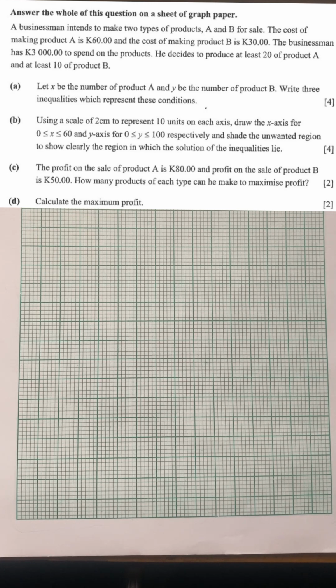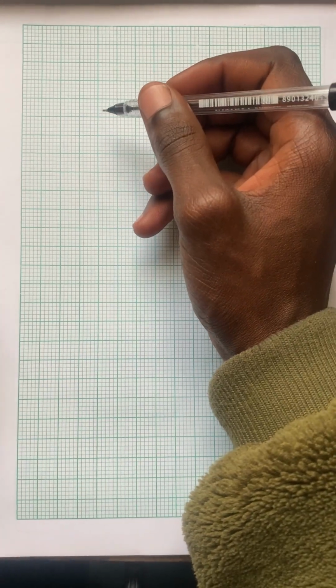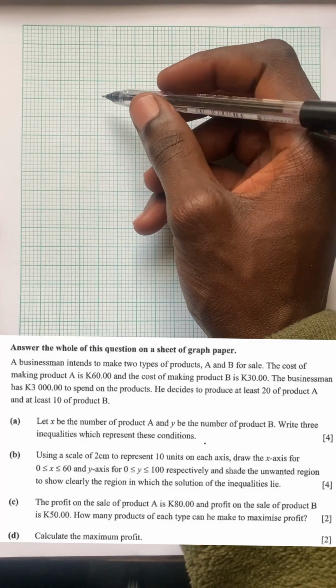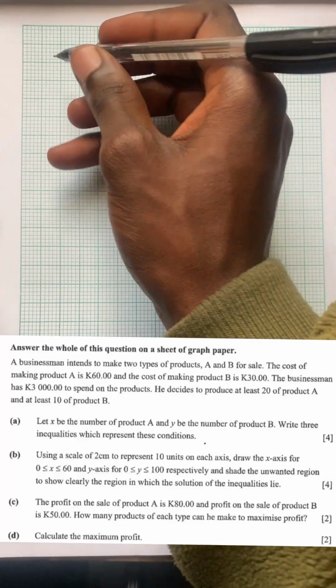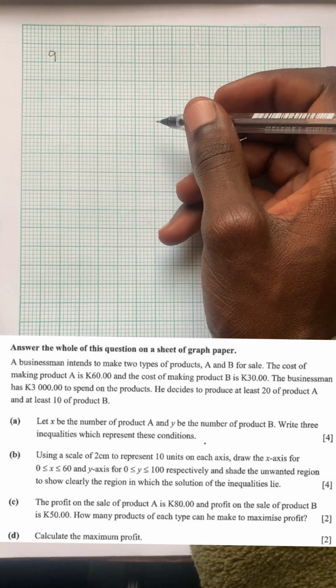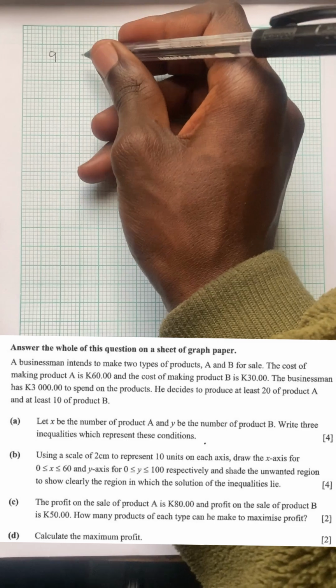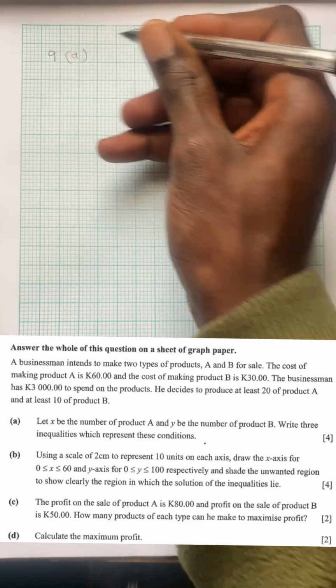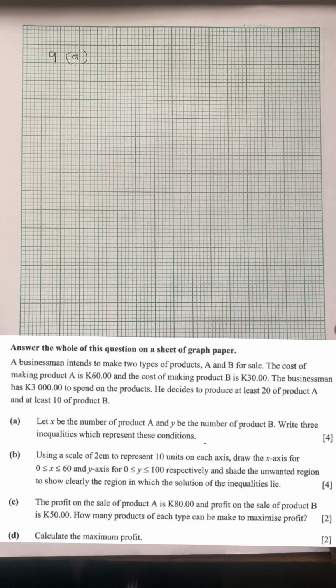So there are three conditions in this statement of the question that we've read, and I'll help you. I'll use a pen, but in your exam you're going to use a pencil. I want you to see clearly what I'm writing. So this is question 9. Now, question 9, we are told to write the three inequalities.